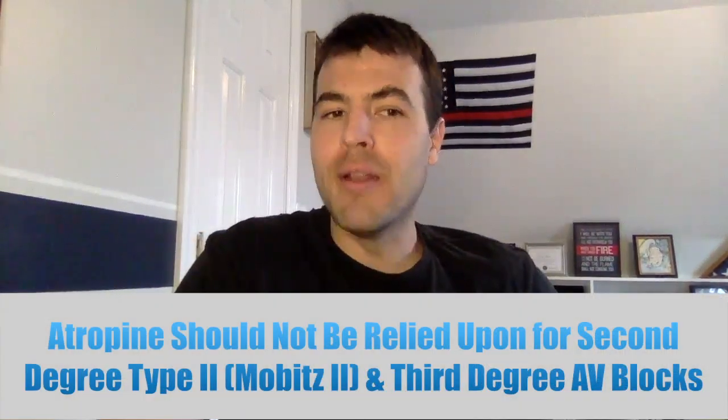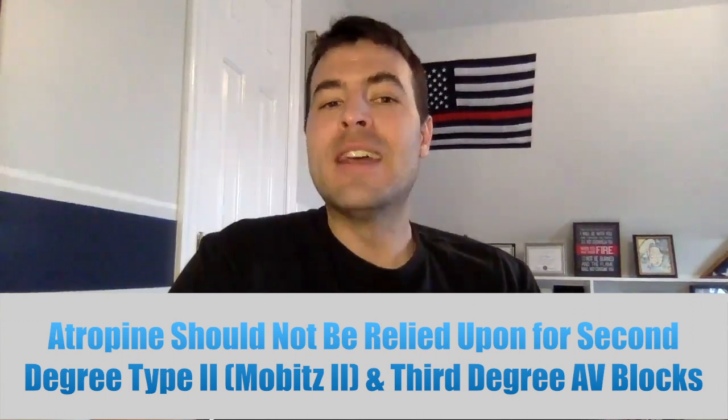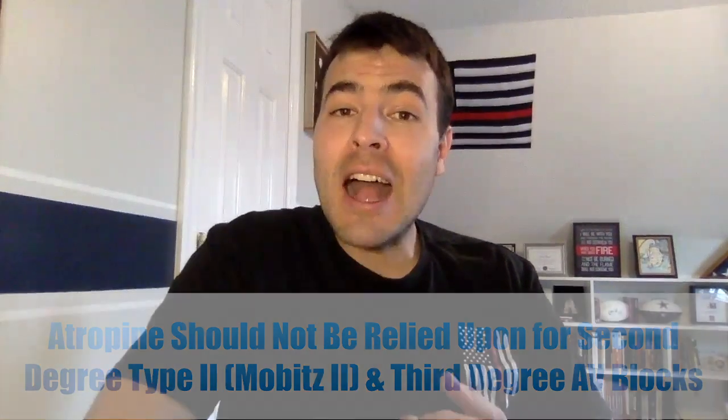Now, with second-degree type 2 and third-degree blocks, the AHA says that atropine should not be relied upon. Not 100% contraindicated, but should not be relied upon. Second-degree type 2 blocks indicate a problem at the level of the bundle of His or the bundle branches, which are below the AV node.